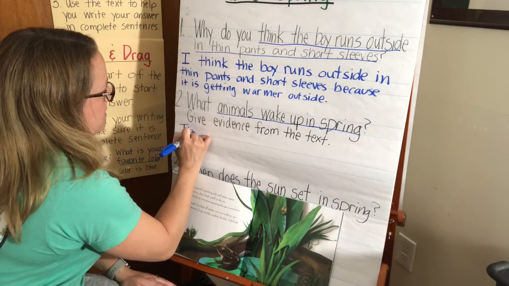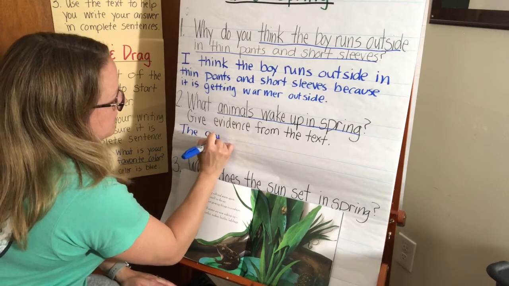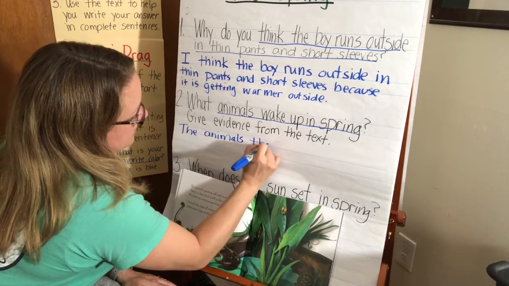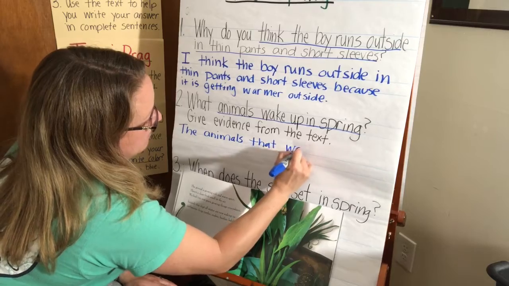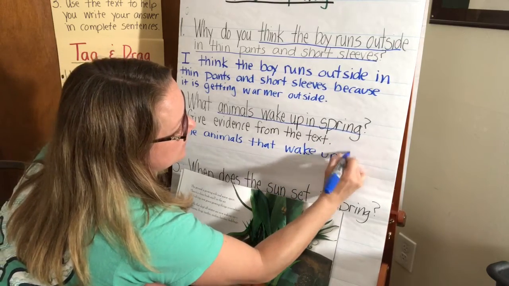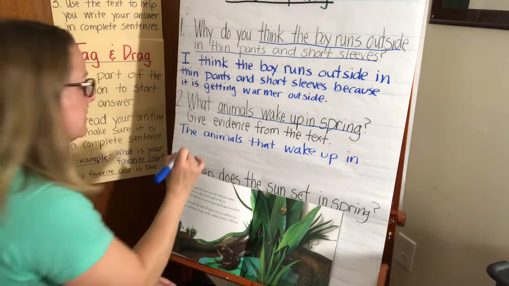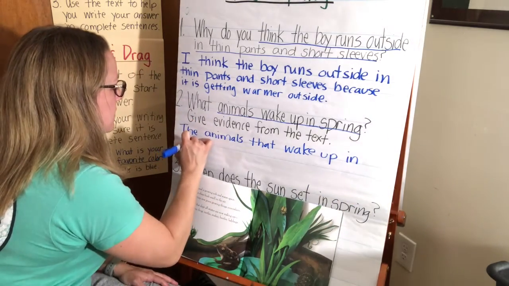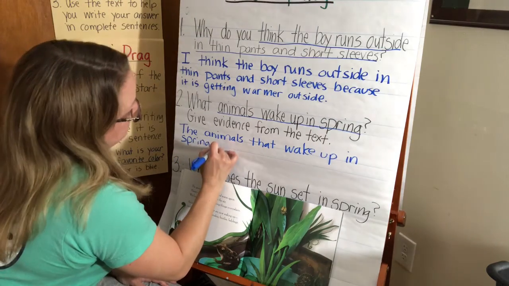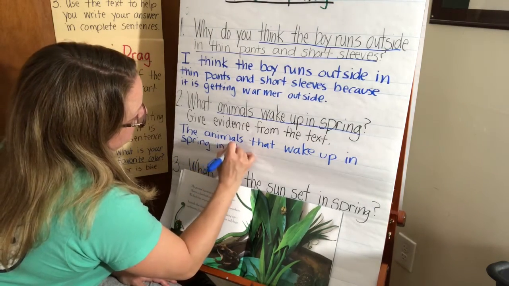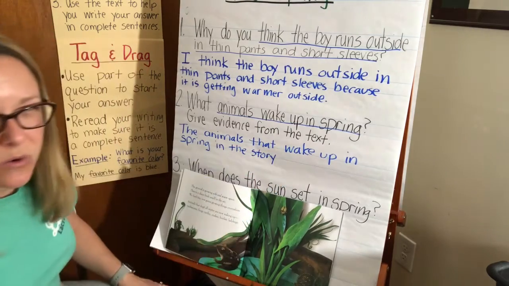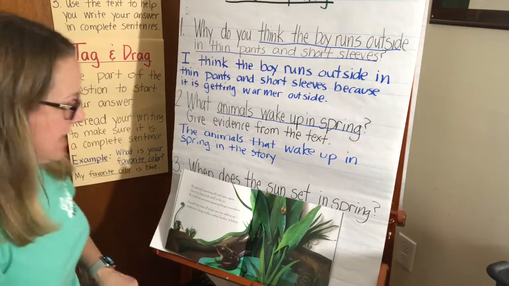the animals that wake up in spring in the story. I'm going to add that because it shows that I found evidence in the text.